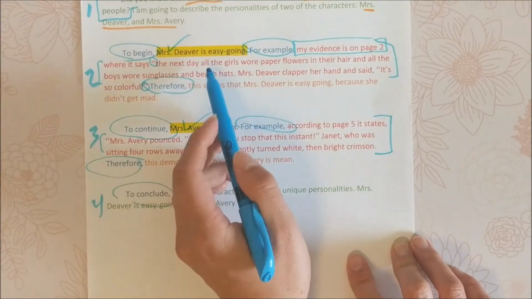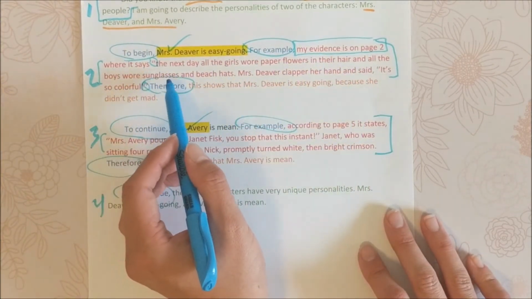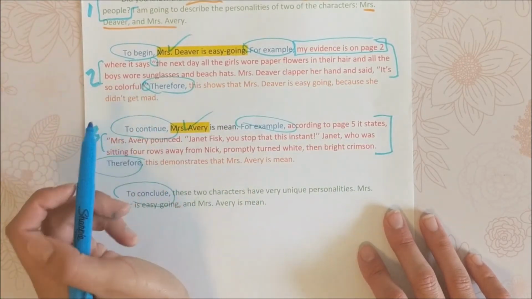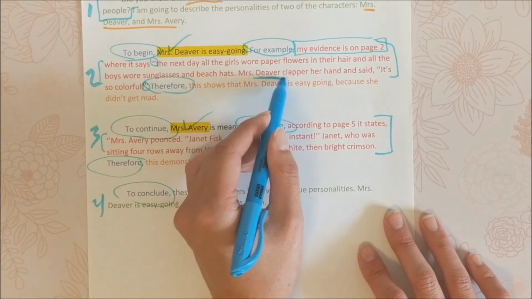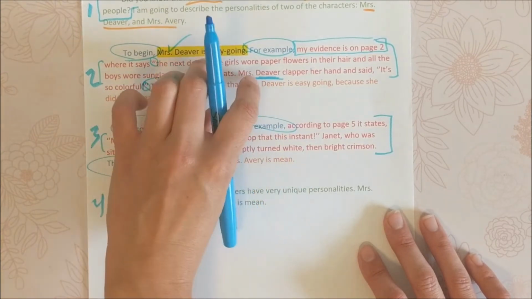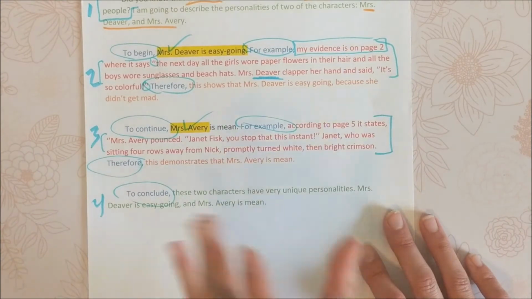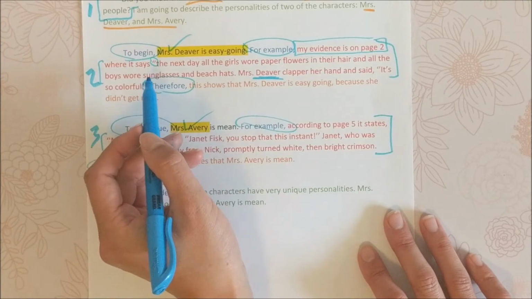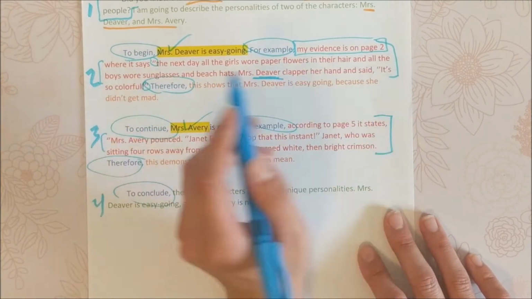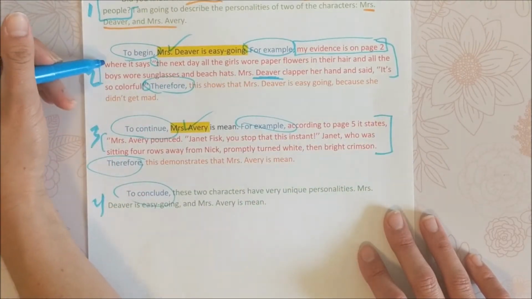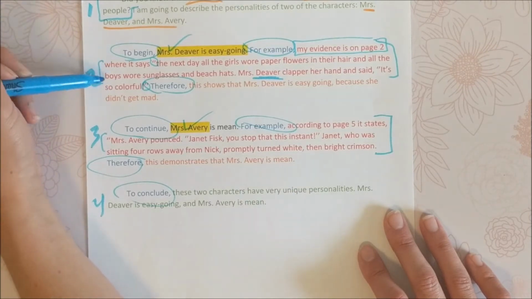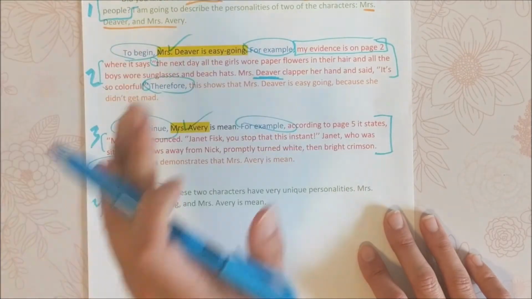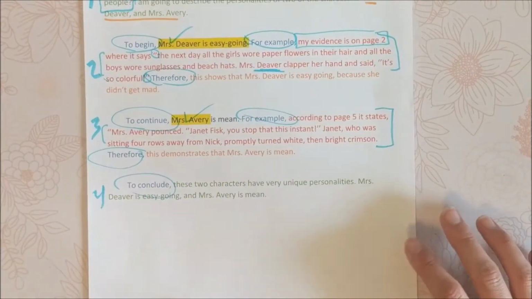And it is specific. "The next day, all the girls wore paper flowers in their hair and all the boys wore sunglasses and beach hats. Mrs. Deaver clapped her hands and said, 'It's so colorful.'" That's important that they mentioned this part about Mrs. Deaver and not just this part, but that they have all of it. They didn't just say Mrs. Deaver clapped her hands. That wouldn't make sense. They talked about the flowers and the sunglasses and the hats and then Mrs. Deaver. So this is specific because it's right from the text. And it is informative because it's long enough and it really shows us her easygoing personality. So this is great evidence and it matches with the key star idea.